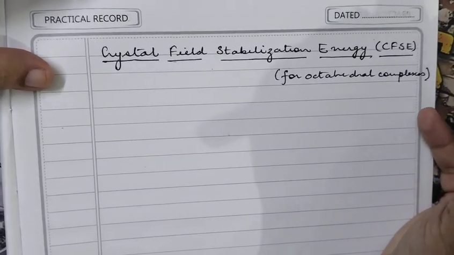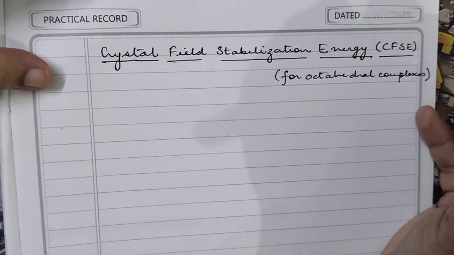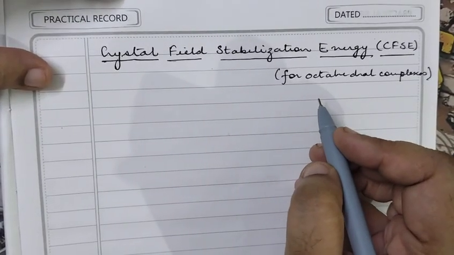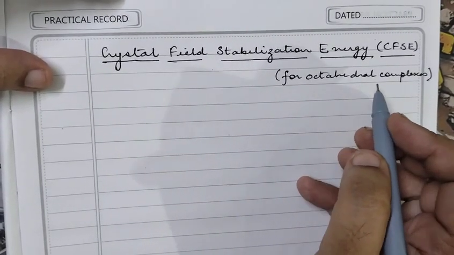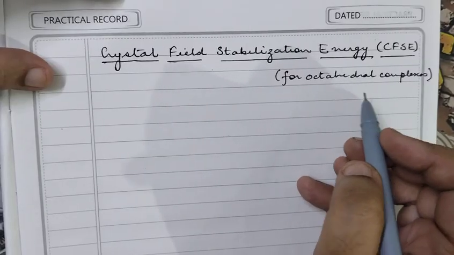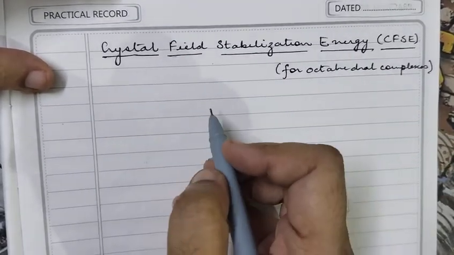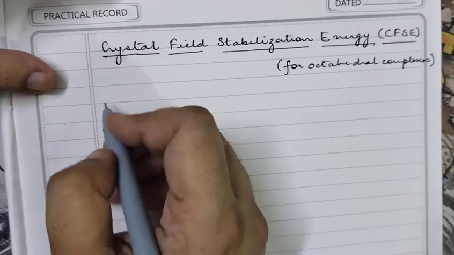So it gives us an idea of the stability of the complex, and there are ways of calculating this crystal field stabilization energy, that is CFSE, for octahedral complexes, and we will see it in two parts.